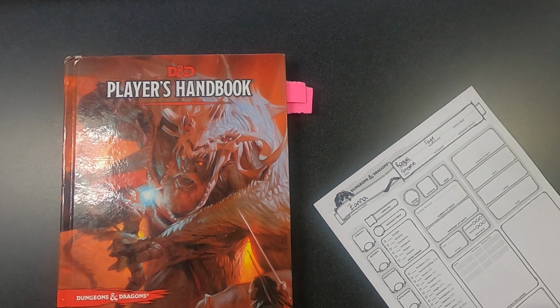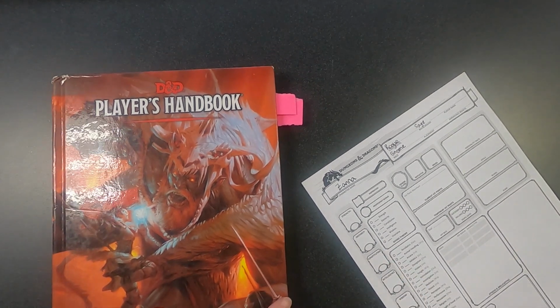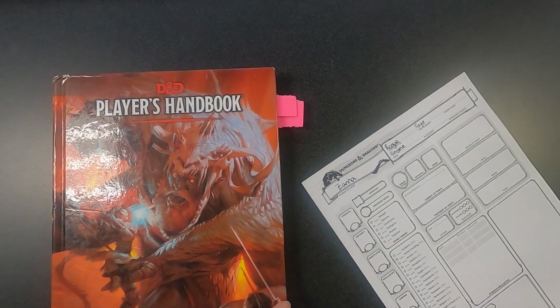Okay. For my character, I picked my class as a rogue, my background is a sage, my race is a gnome, and I'm a female character, so my character name is Xana. Yeah. So we're going to go ahead.